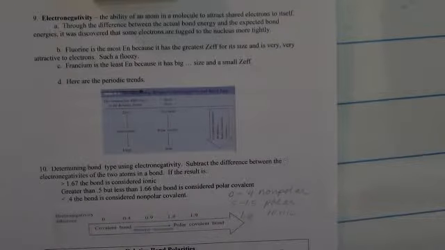Okay, you can use electronegativity to determine the type of bond between two atoms. Here's how you do it. You have been given an electronegativity chart, and you find the difference between the electronegativities for the two atoms in a bond. I want to tell you now and over again, when you're determining bond type, you're talking about just two atoms together.